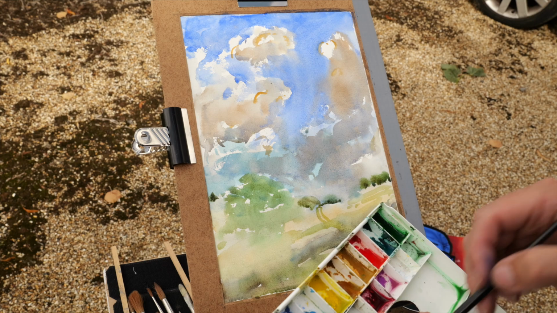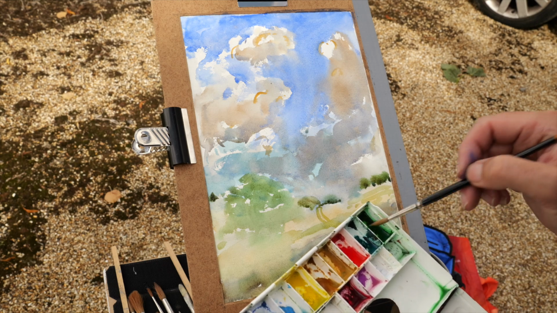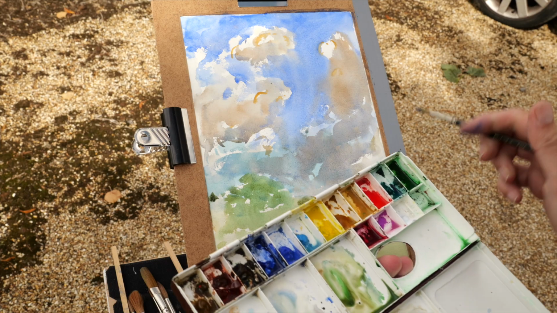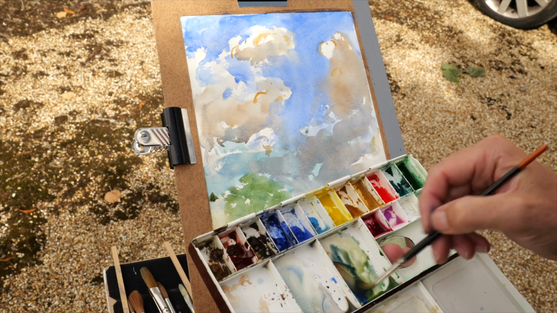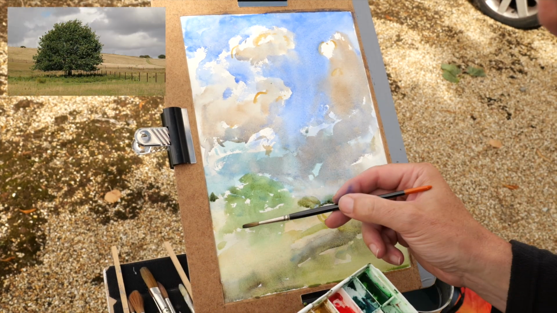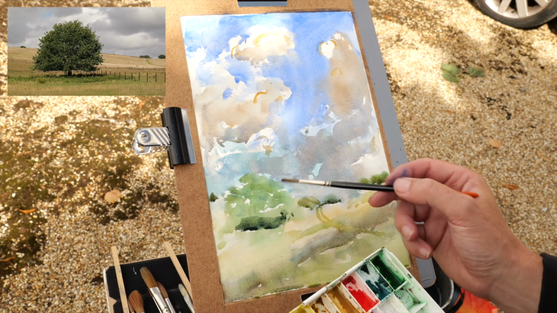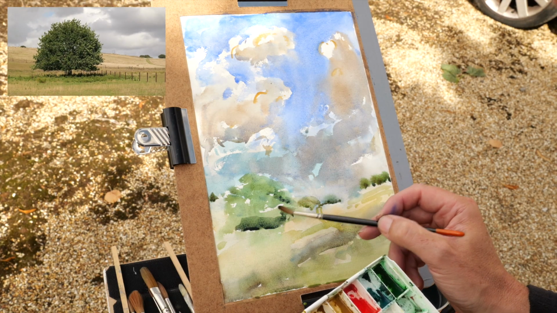Okay, now into the big tree, and what we have to do now is to try and find those little values. So I'm going to try the much darker values that are in there. So sort of at the base of the tree here, trying to get those in. But it's got to be quite simple.